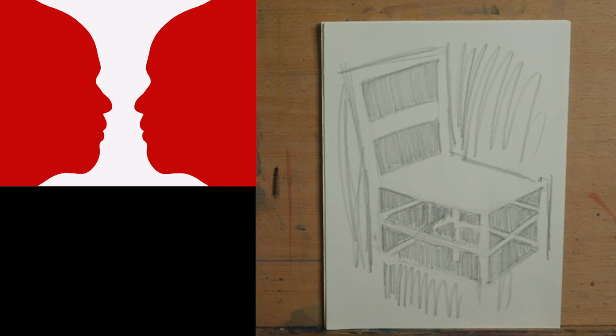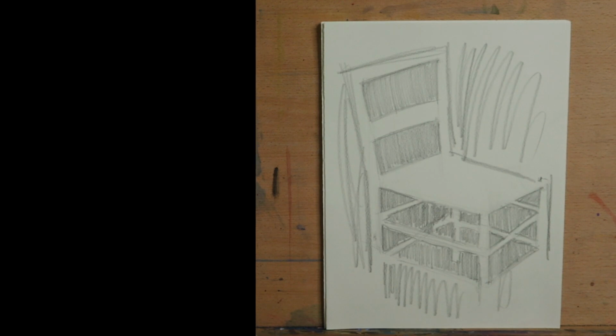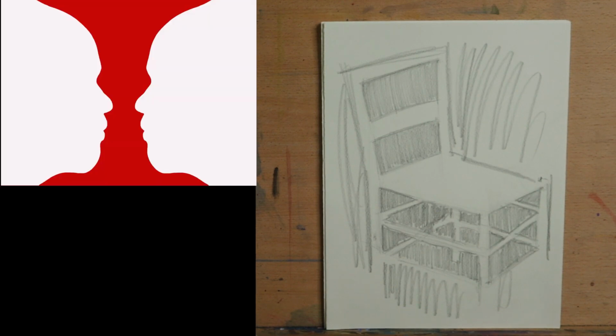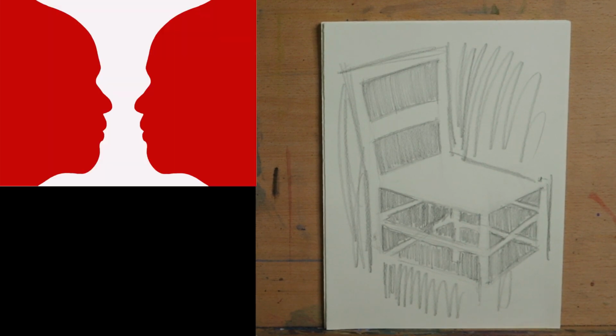If you look at the red shapes, you're looking at two profiles. If you look at the white shape, it looks like a vase. Can you see it? It's very important. And we could easily switch that so the red shape is now the vase, and the white shapes are a face, almost mirrored, symmetrical profiles. So this is the explanation for that.